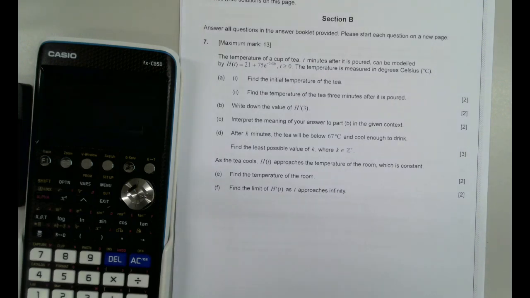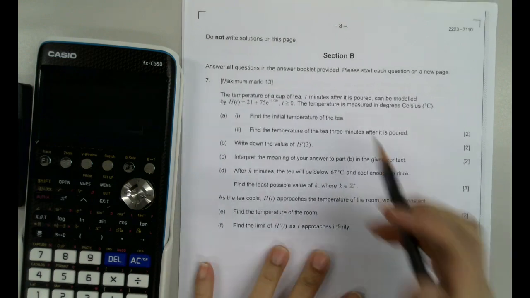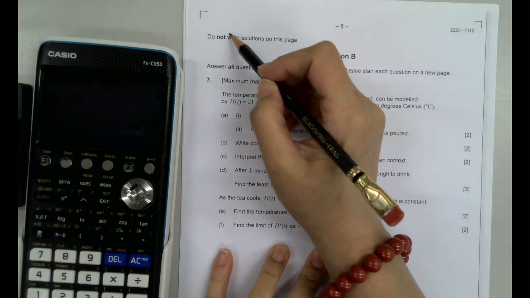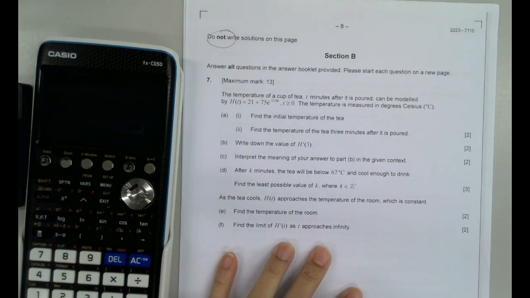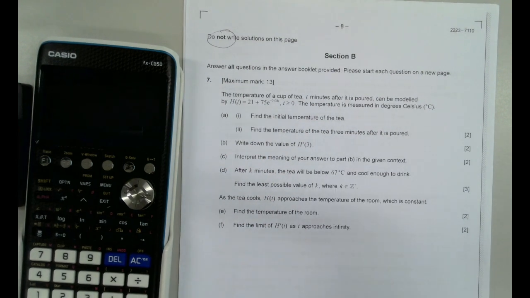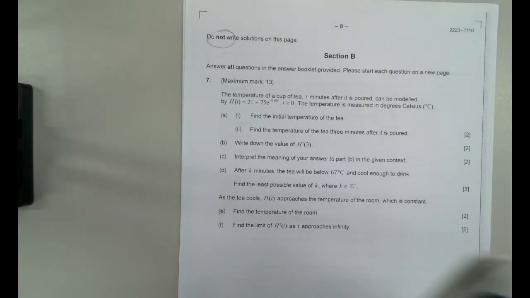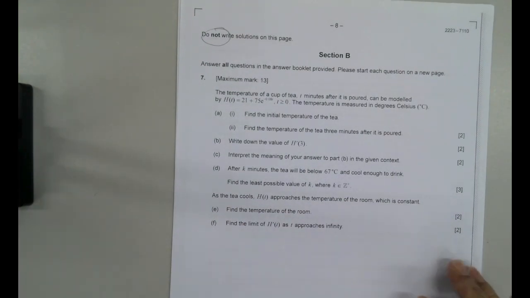Hi, this time we get to the long question. Although we know that when it's on the real exam, you do not write on this paper. Make sure you put all your answers for the section B long question on the sheet, on the paper provided. However, I'm going to write it here because I'm running out of space.